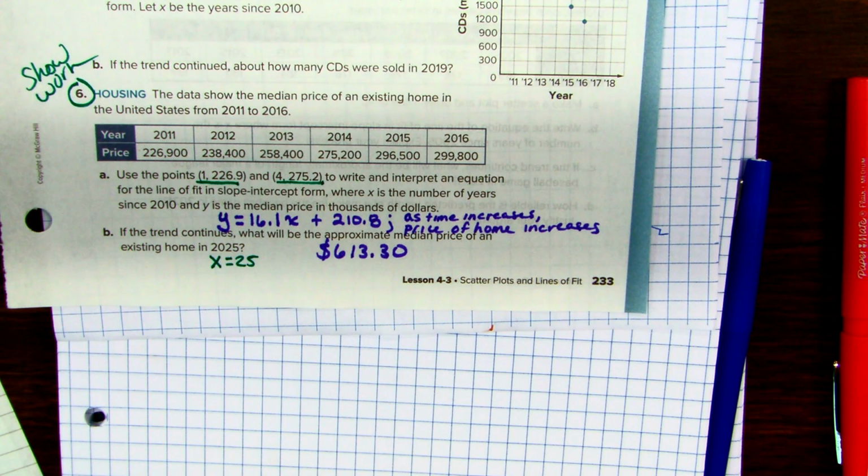Okay, so it's saying, you have to get this. So this, then you know all the years, but what's going to happen to 16 years from the top? That's the question. Or what will the price be of a home in 2025?